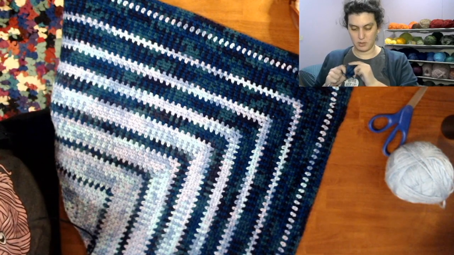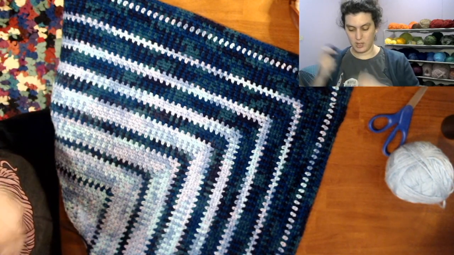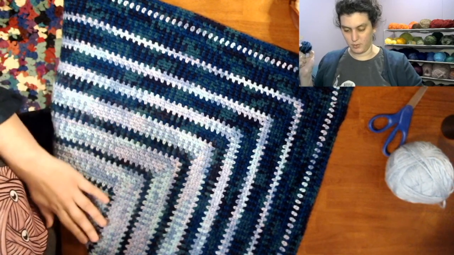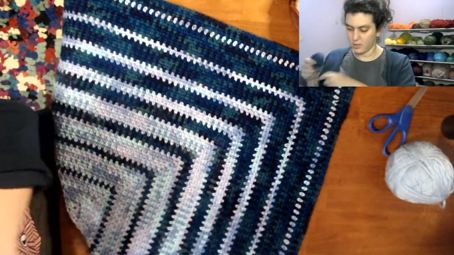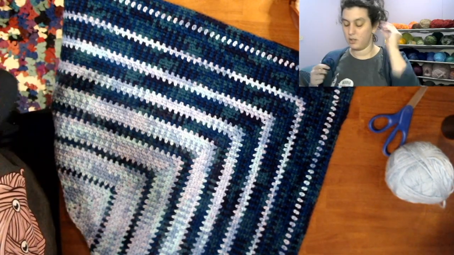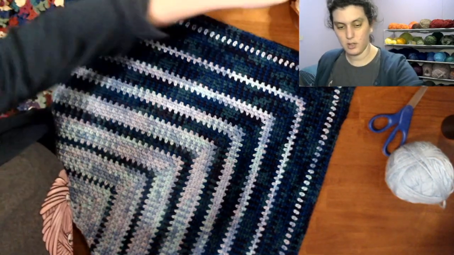I'm really happy with how this pattern turned out, and the kind of transition from mostly pastel to mostly dark came out exactly as I had envisioned it. I am really proud of it.